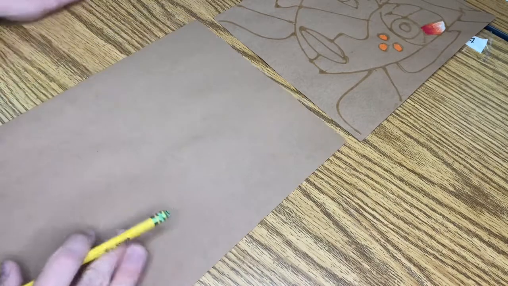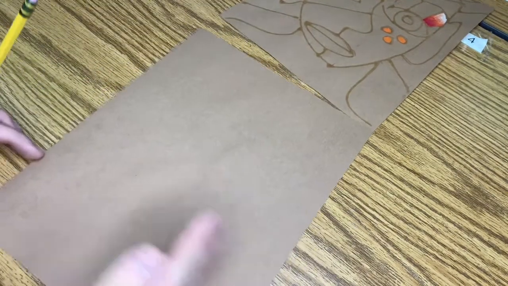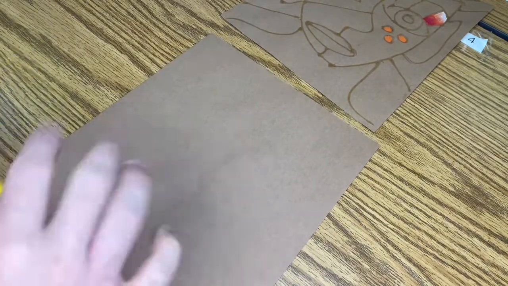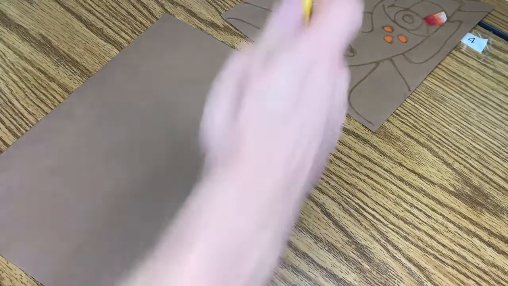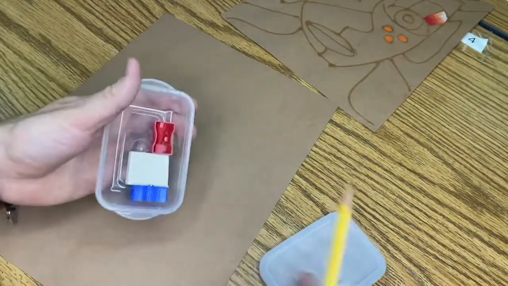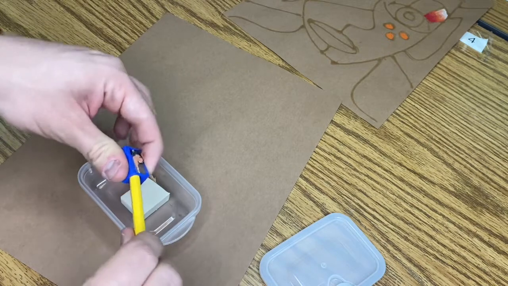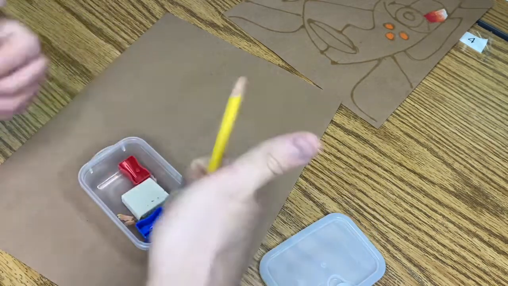So what I want you to do is take your paper, make sure that it is portrait style, which means that the paper is vertical. Also, if you could, please go ahead and sharpen your pencil. Remember, there's a little cup inside of your bin. Just go ahead and open that if you need to. There's an eraser as well if your pencil doesn't have one. And go ahead and sharpen your pencil. Give me a thumbs up when you're ready.